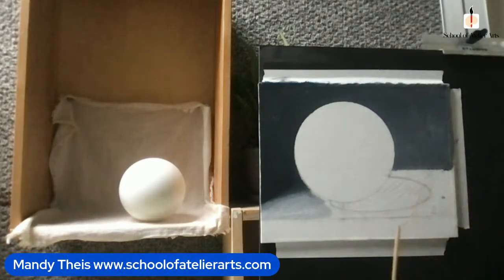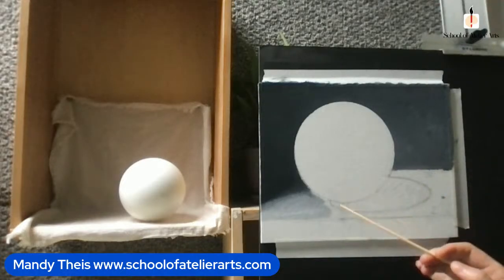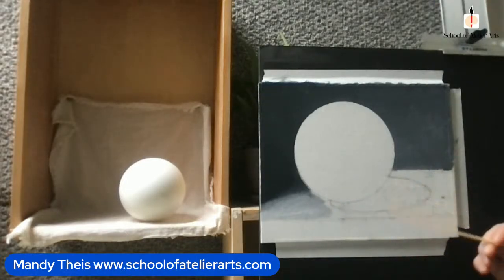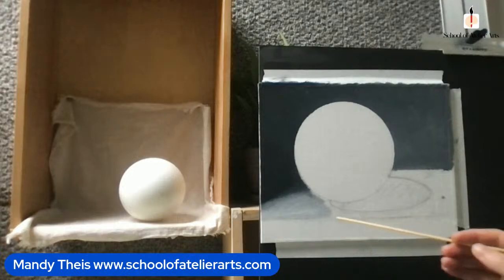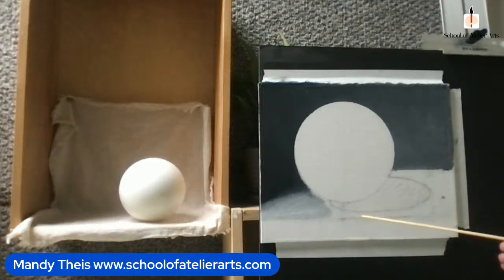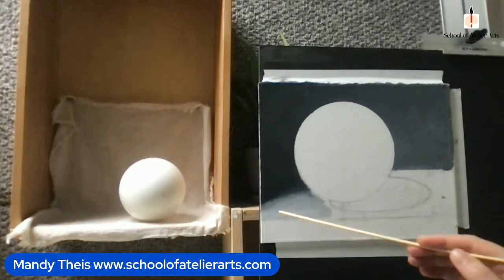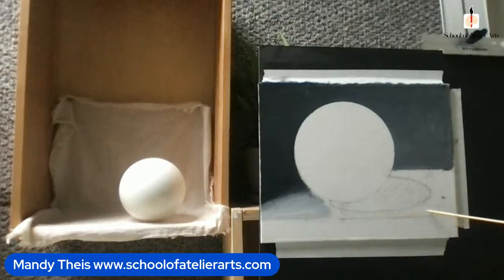So we're going to work on doing the cast shadow, and also we're going to work on finishing the ground plane. Yesterday we said that the ground plane was going from approximately a 1.5 to a 2, and then from front to back from a 2 to a 3.5. So I think what I'm going to do is just finish painting this really quick.